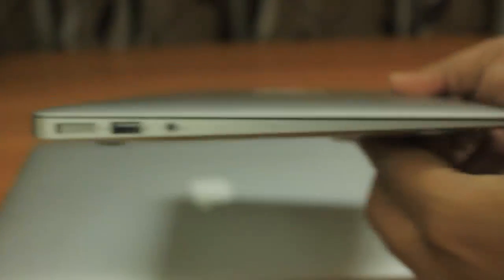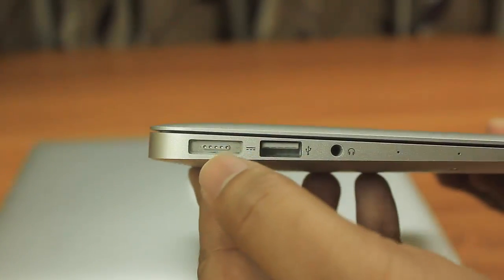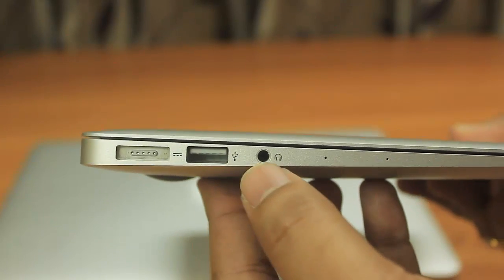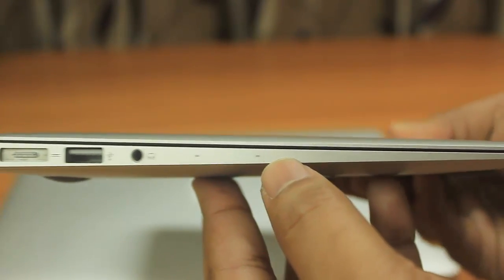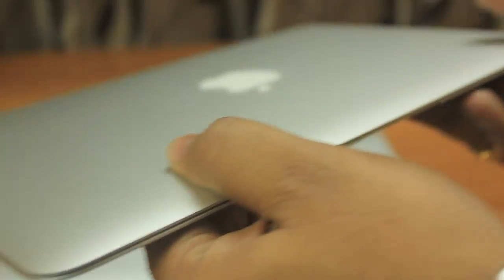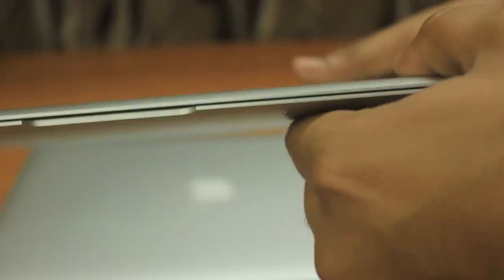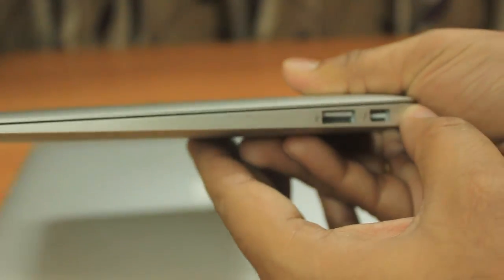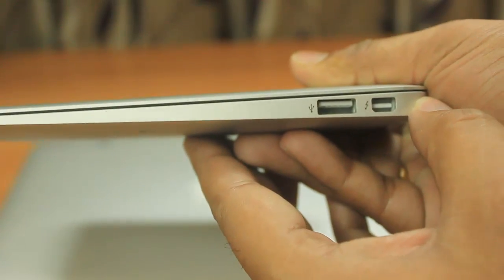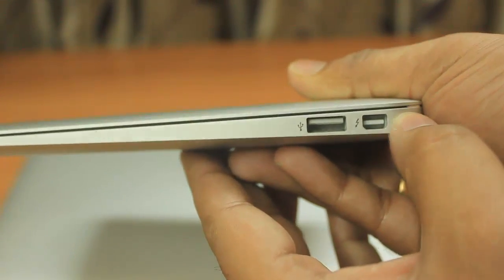Now for MacBook Air, on the left hand side we have the charging port, then USB 3.0, an audio jack, and these two mic inputs. You can see this is really thin and the body is of the same material, aluminum. On the right hand side we have these two ports, one USB 3.0 and one display port.